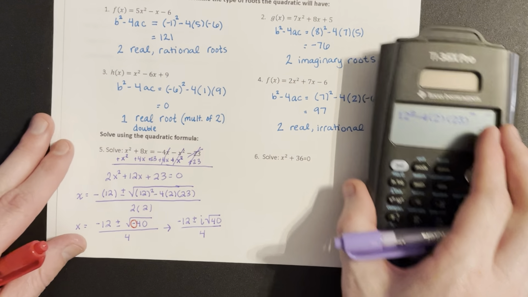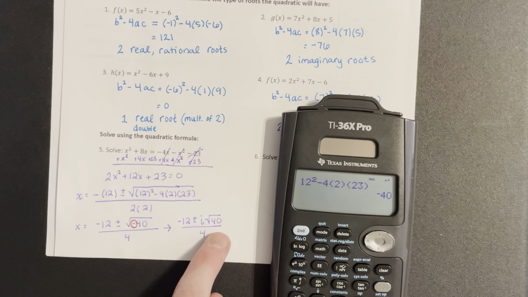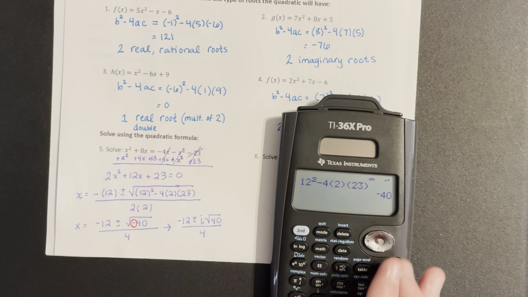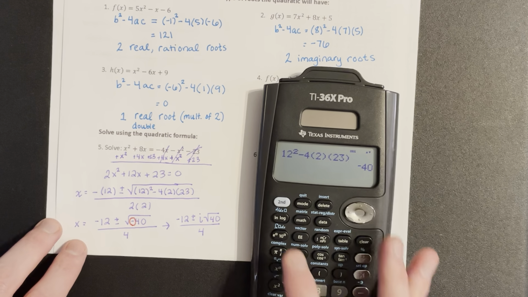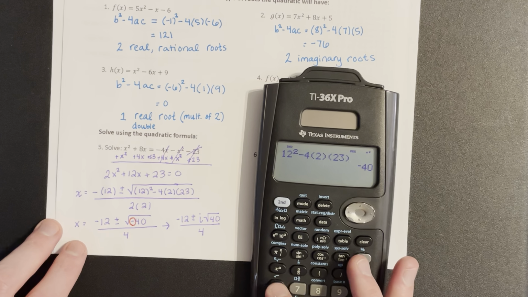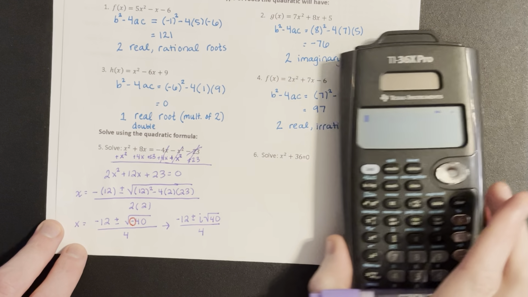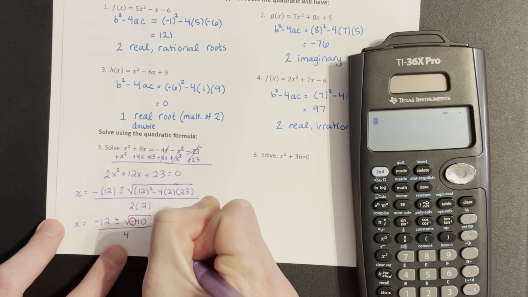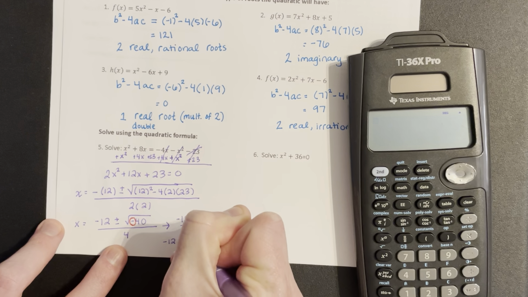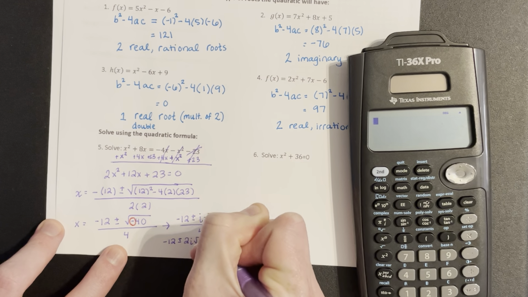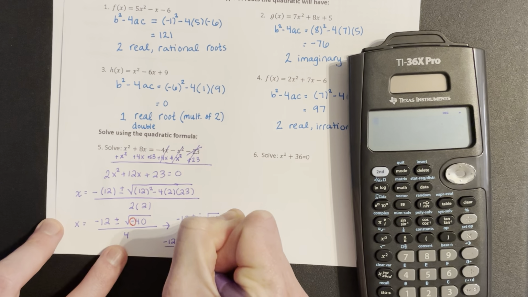And I know that the square root of 40 can reduce because 4 is a perfect square. So I could pull out that square root of 4 and make it a 2. But if you are still using your calculator, you'll get 2 square root of 10 for the square root of 40. What that does is tell us that this is negative 12 plus or minus 2i square root of 10 divided by 4.